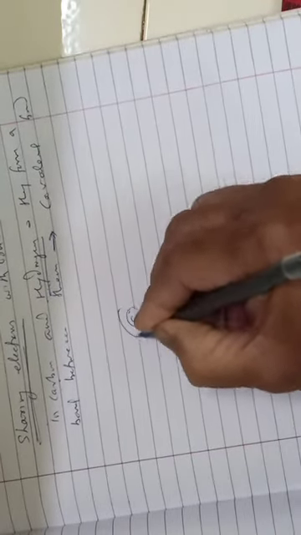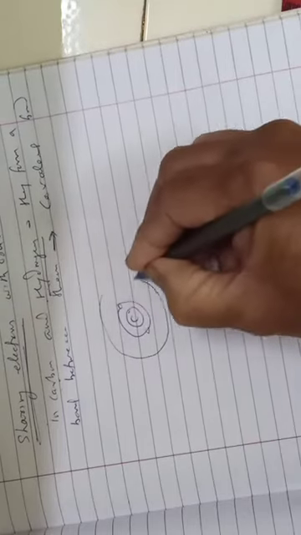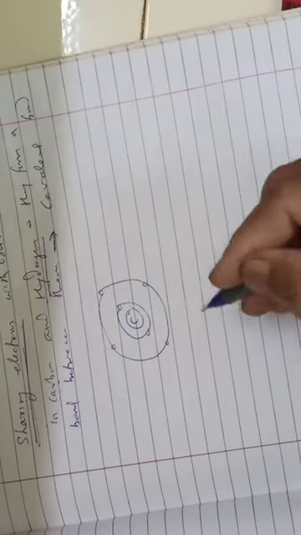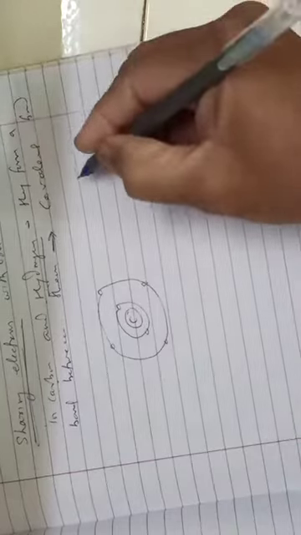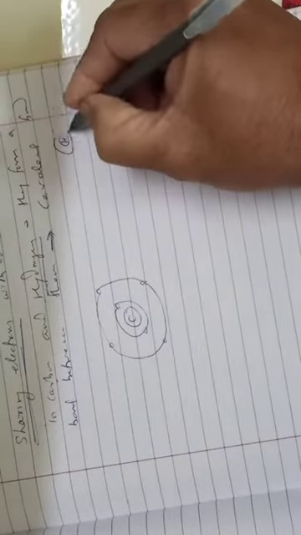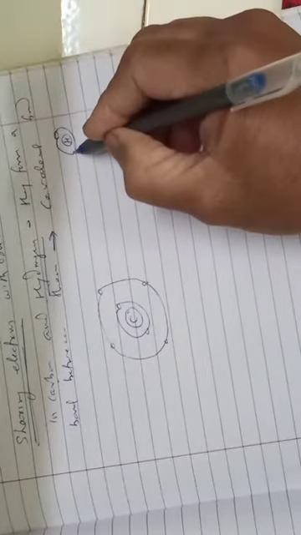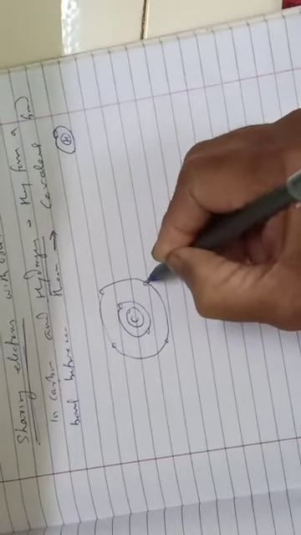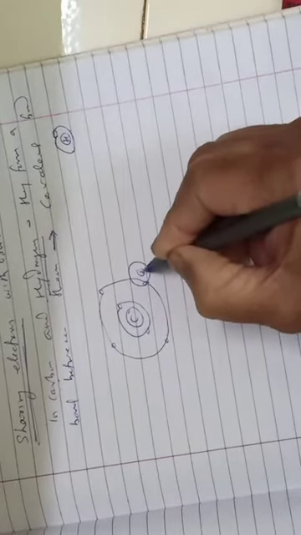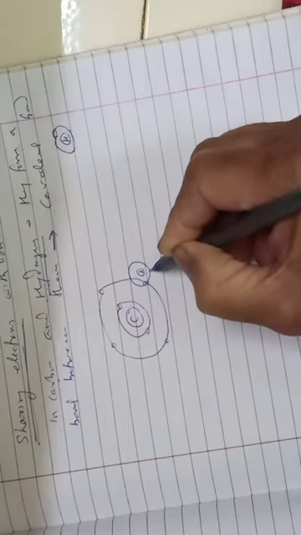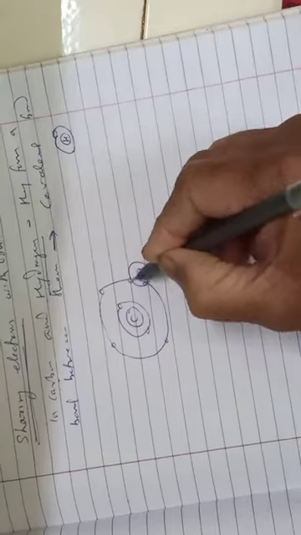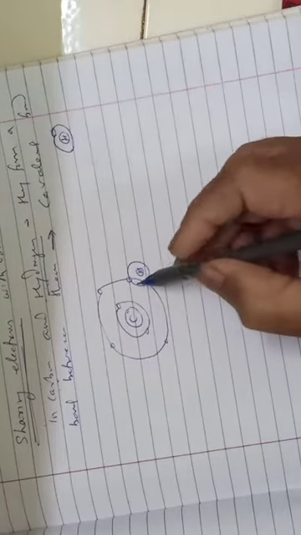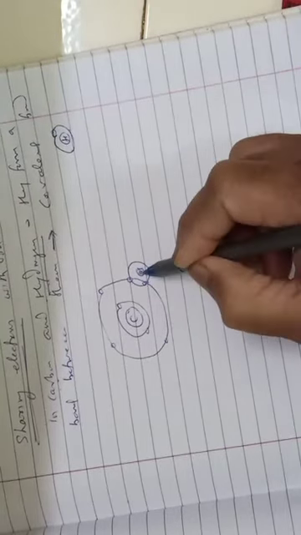See here. In carbon, there are 4 electrons in the last orbit. Carbon shares 1 electron with hydrogen. In hydrogen, there is only one electron in the last orbit, so hydrogen requires one electron to complete its duplet. So hydrogen shares one electron with carbon, and carbon also shares one electron with hydrogen. So in hydrogen, two electrons are completed, and carbon gets one electron. So 1, 2, 3, 4, 5.